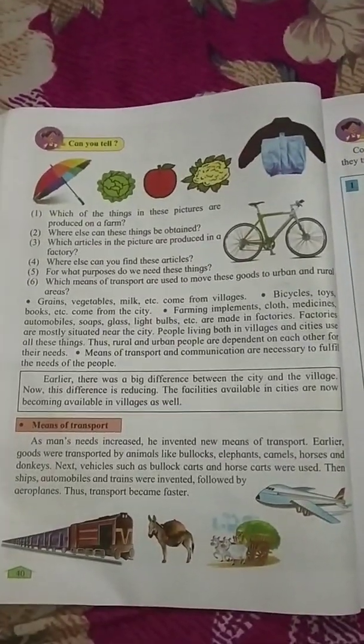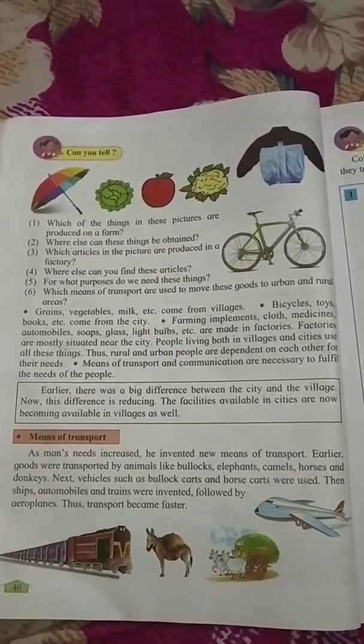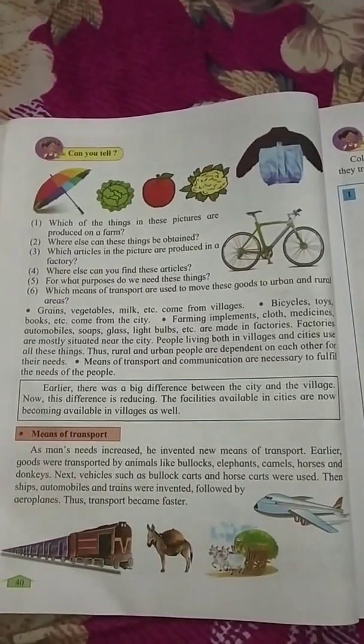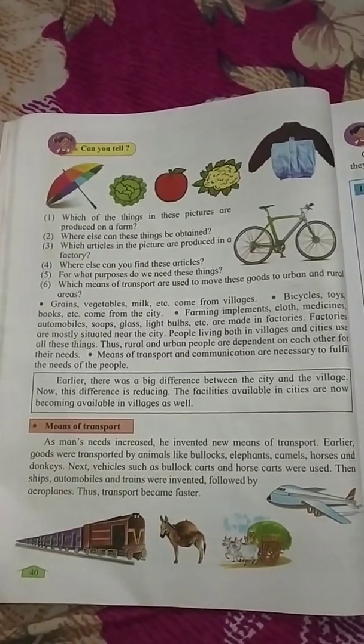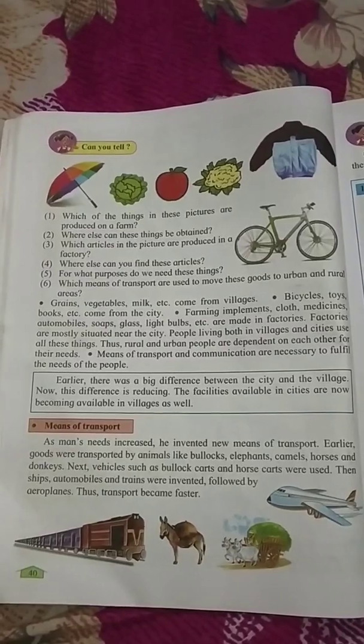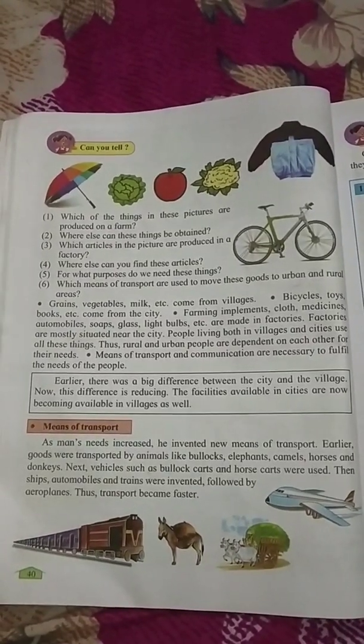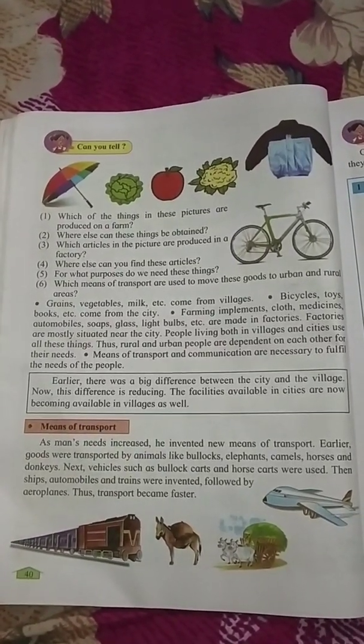Okay, understood? I hope you understood this lesson. This was the starting of the lesson. Tomorrow we are going to learn about means of transport. Okay, read the lesson and learn well.